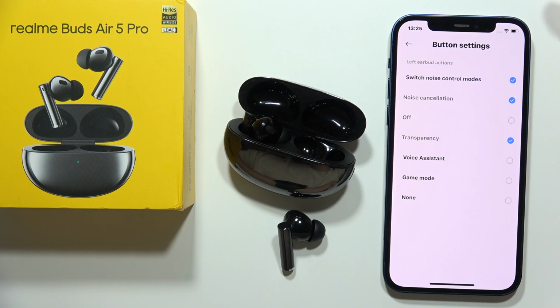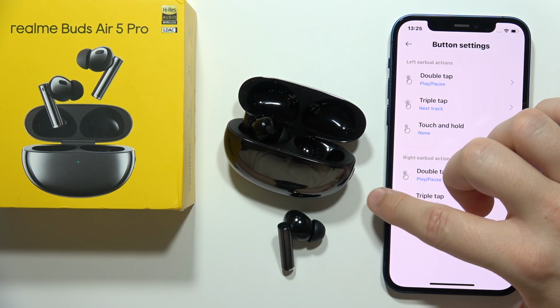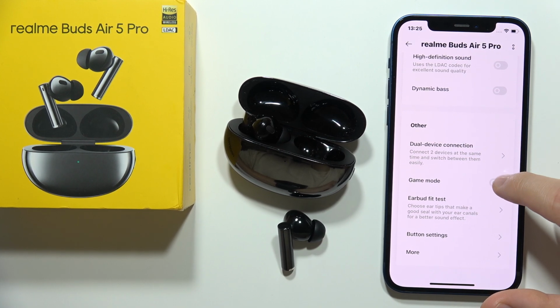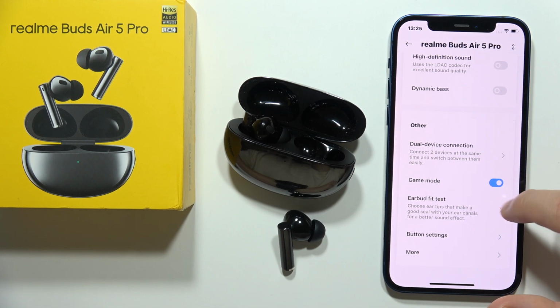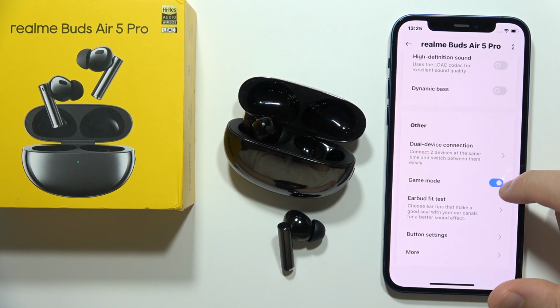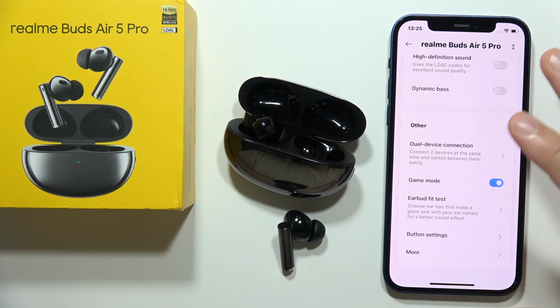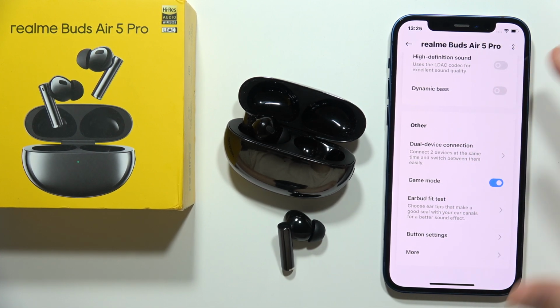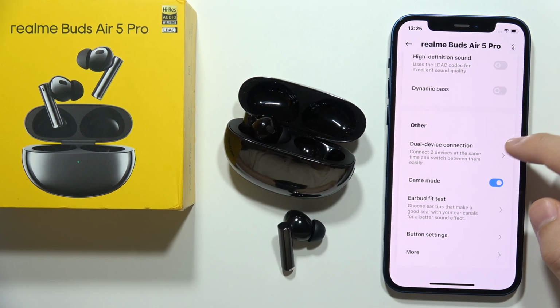If for some reason you don't want to use gestures, you can select No, and you can just turn them off. Next, we can find the low latency mode, so we can turn it on by clicking here. This is 40 milliseconds, so that's a really nice value. It will reduce lag when you are watching something or playing games, so pretty useful.